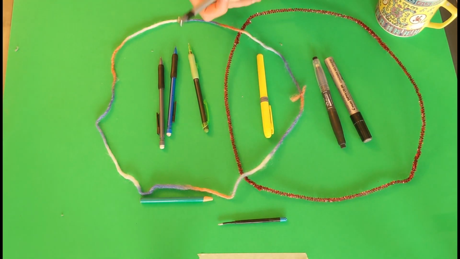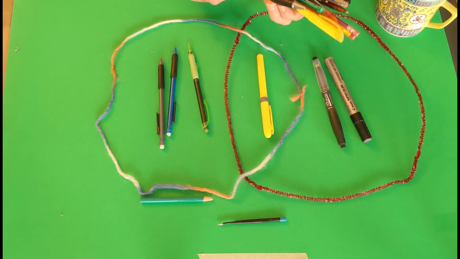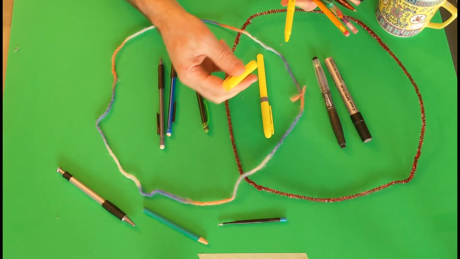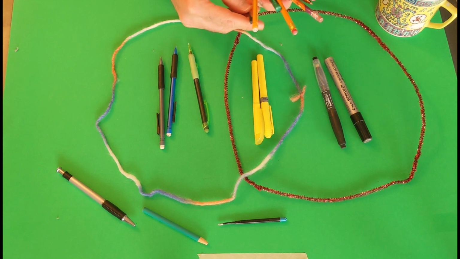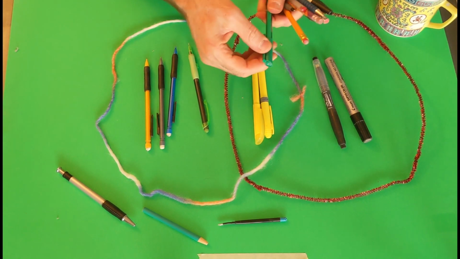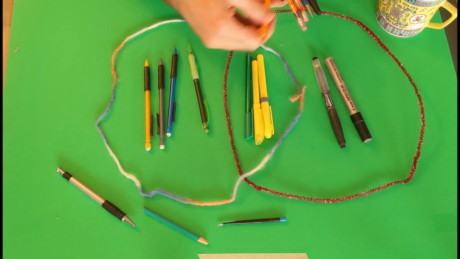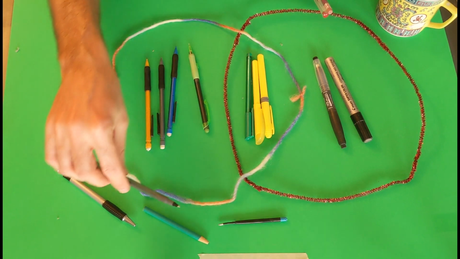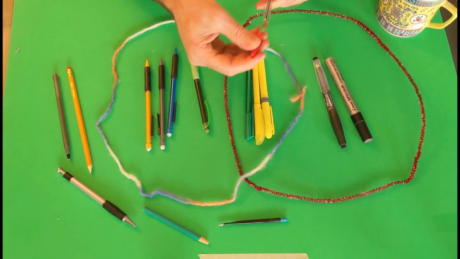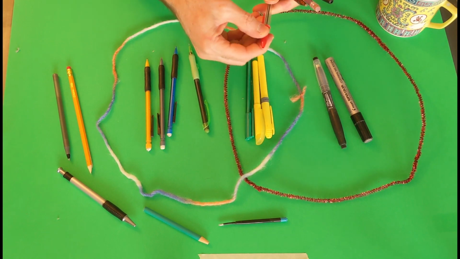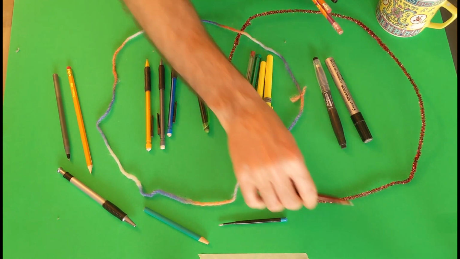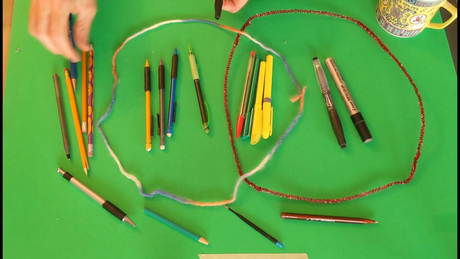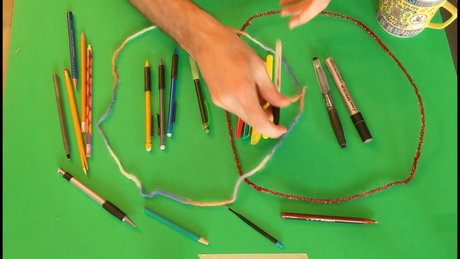Let's look at these ones. This one used to have a clip and I broke it off, so it doesn't anymore. That goes on the outside. This one, oh, it's like the other one, a cap and a clip. Clip, clip, cap. That also goes in the middle. Neither. This one, where does it go? Neither. This one has a clip and it has a cap, so it goes in the middle. This one has neither, it goes on the outside. This one has neither, neither, neither. Clip and cap goes in the middle.